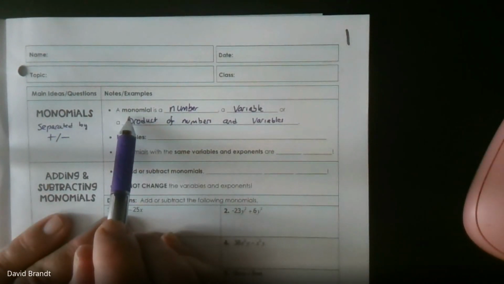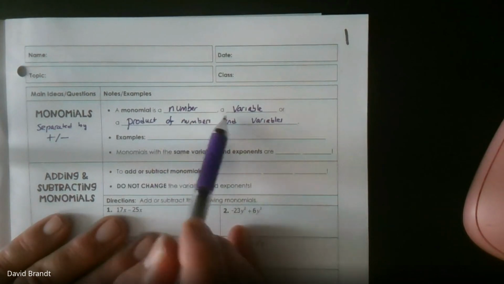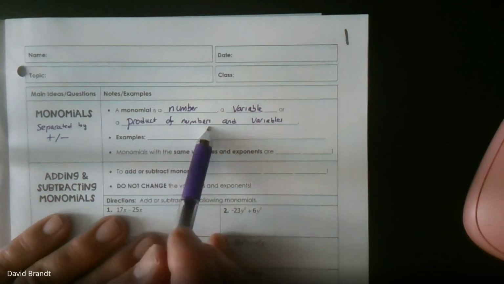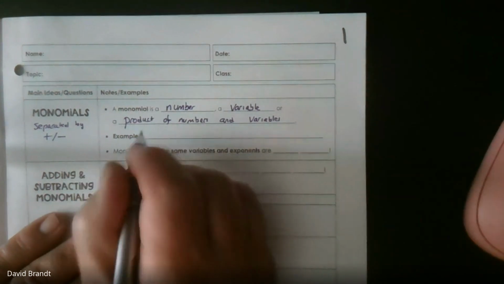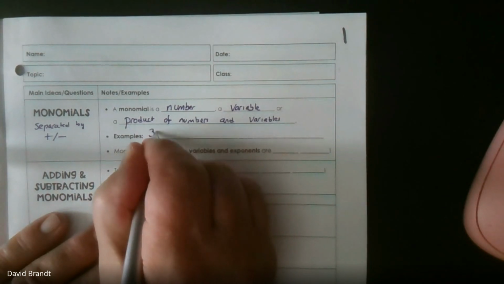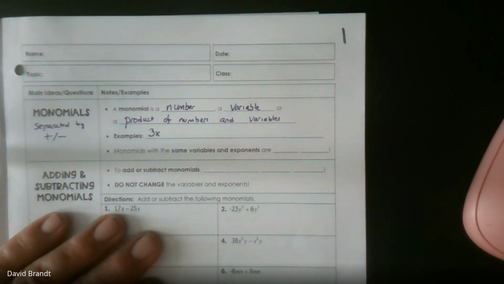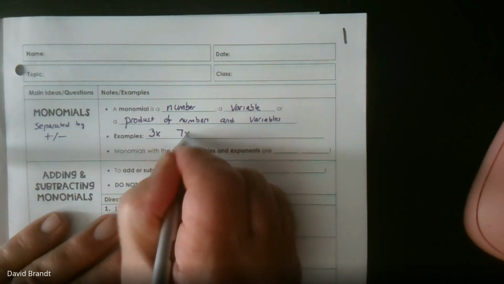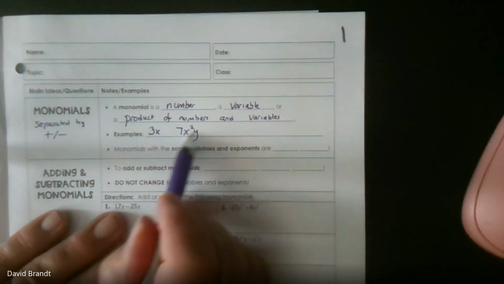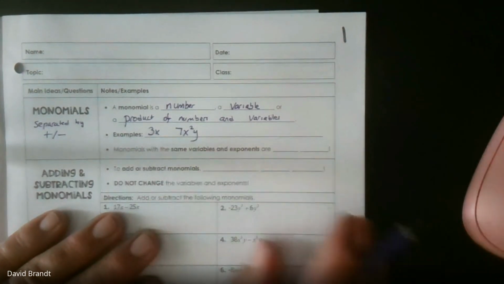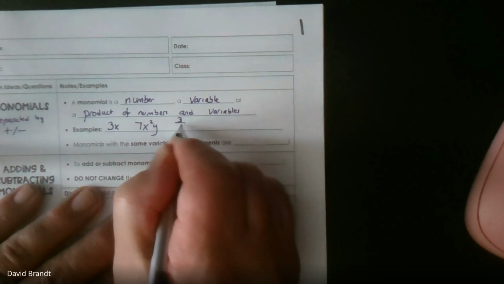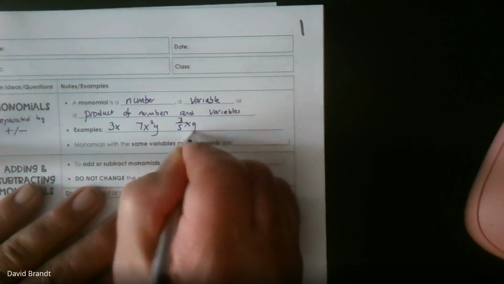But what is a monomial? It's a number or a variable or a product of numbers and variables. Here's an example of a monomial. 3x is a monomial. Let me give you another example. 7x squared y. That's a product of numbers and variables. That's a monomial. Here's another example. 3 over 5 xy cubed.